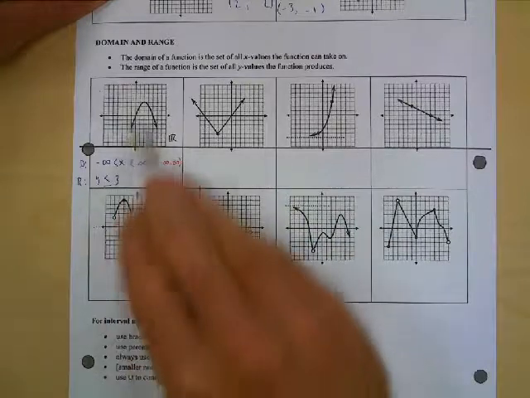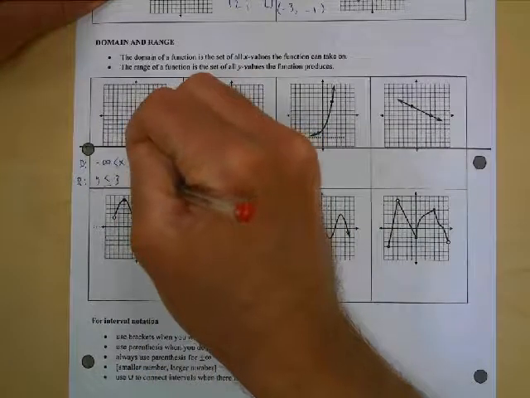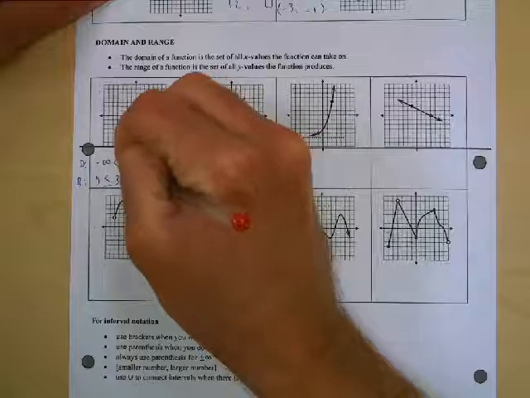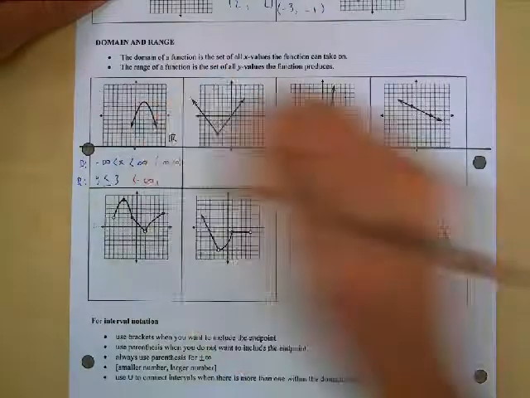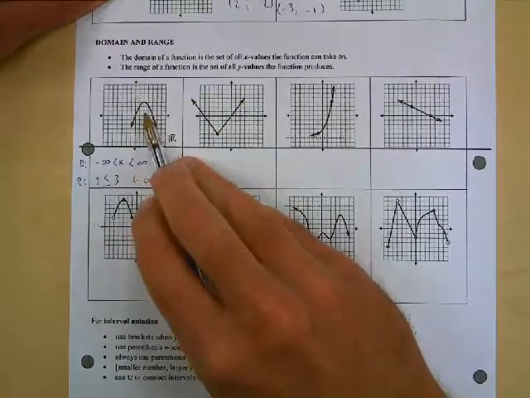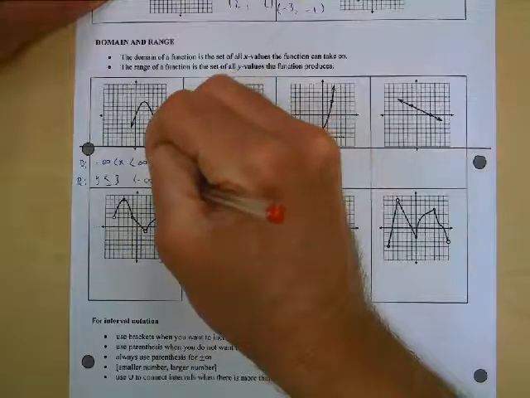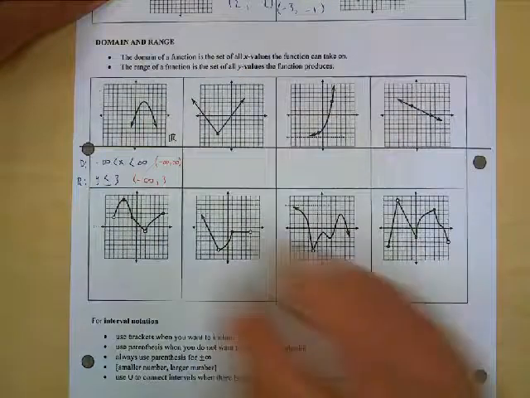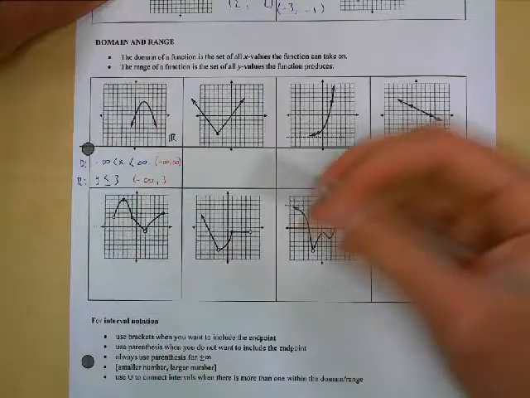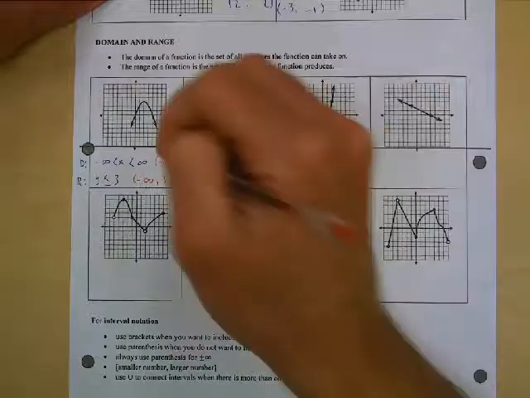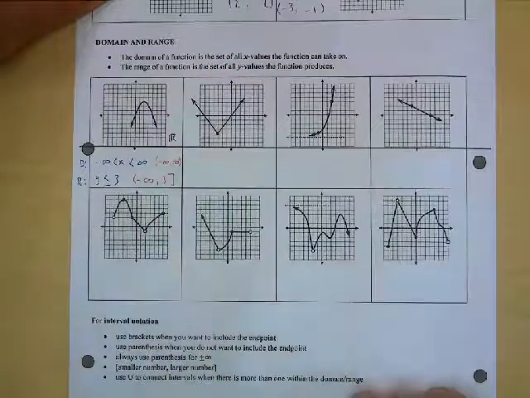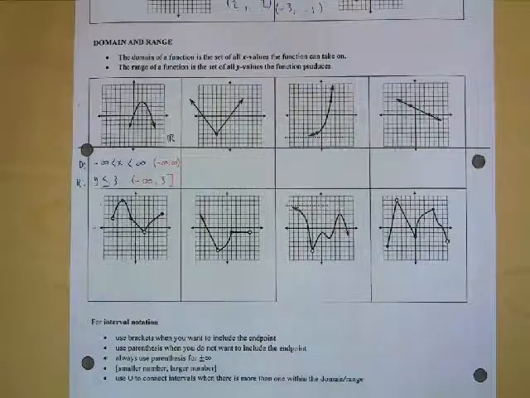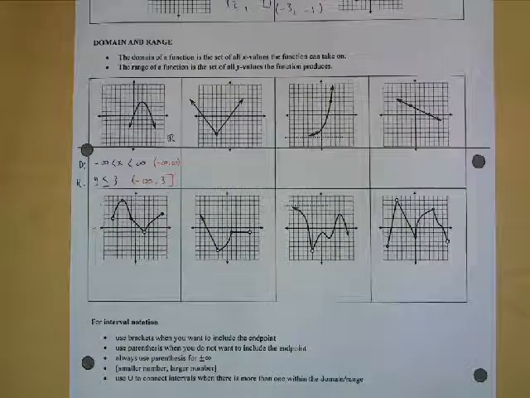So what's the lowest y value here? Well, it goes down forever, so it goes down to negative infinity. And then that goes up to what point? Well, the highest point on our graph is 3. Now, are we including 3? Well, sure, because it's a solid point on there. Y can actually equal 3. So then we want to put brackets around the 3, and then that's how we would write the range. So from now on, we're just going to write the domain and range in interval notation so we don't run out of space.